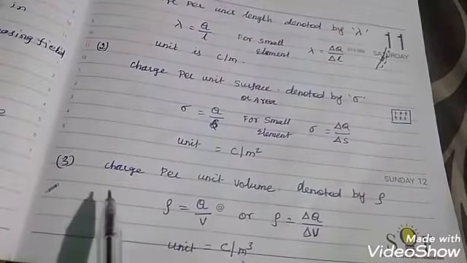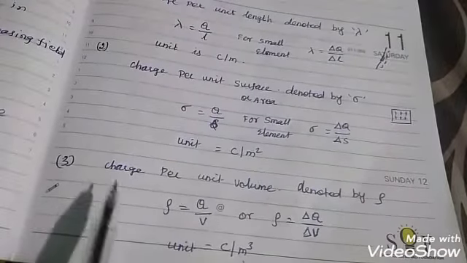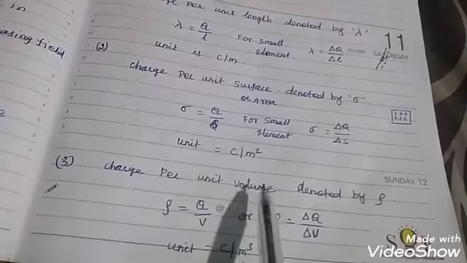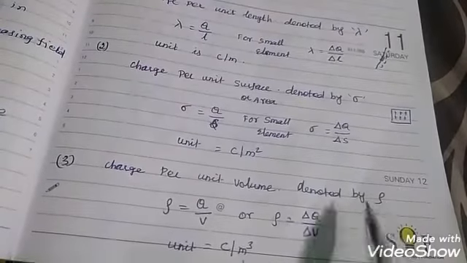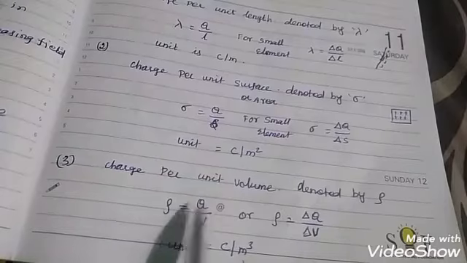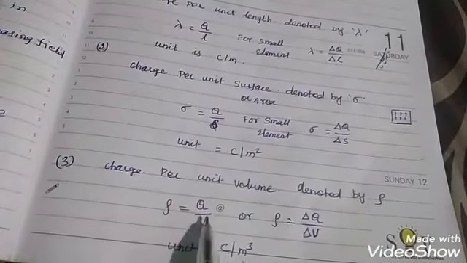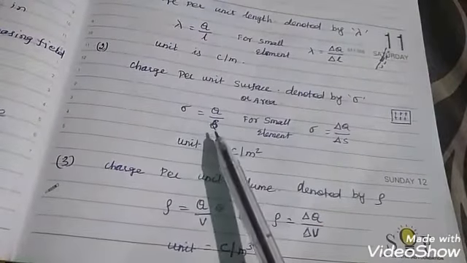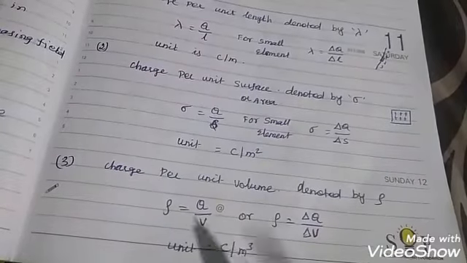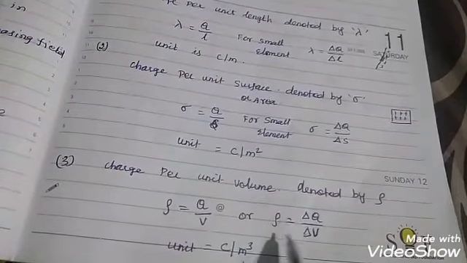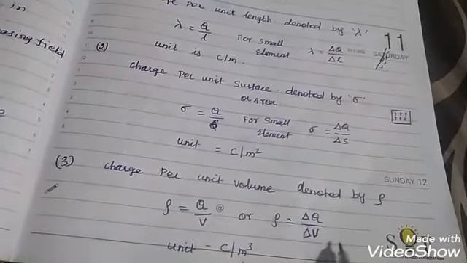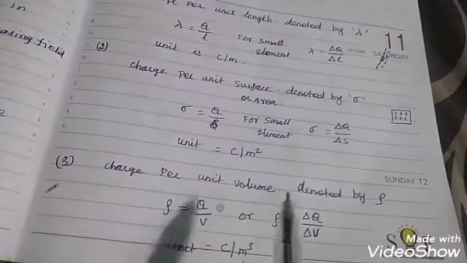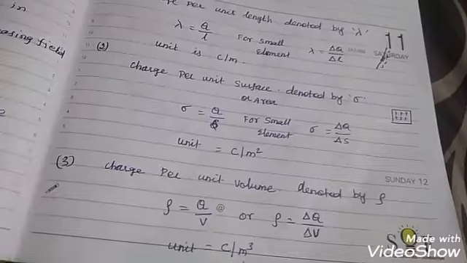The next charge distribution is volume charge distribution. Volume charge distribution is defined as charge per unit volume, which is denoted by the letter rho. Rho is equal to Q by V. The only thing changing is the denominator. For the first case it is length, for the next case it is S, and for the third case it is volume. For a small element, it can be represented as rho equal to del Q by del V. The unit for volume charge density is coulomb per meter cube.